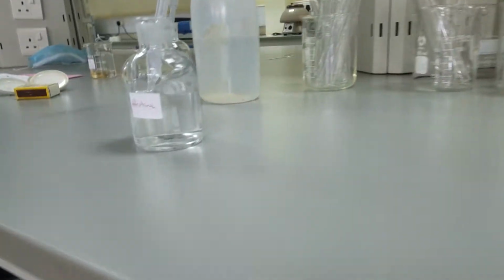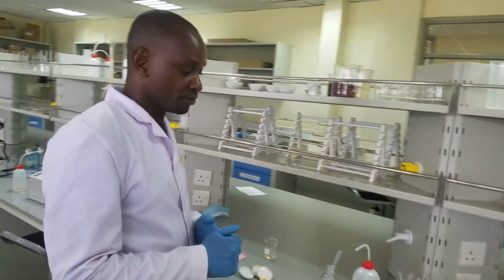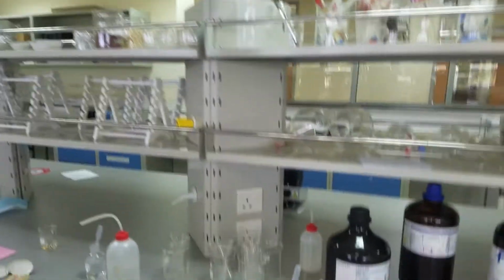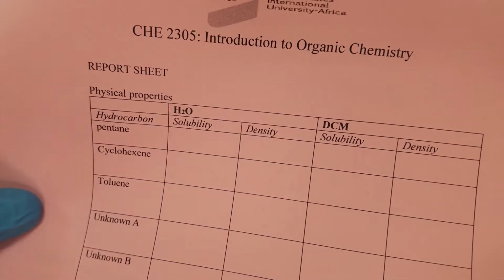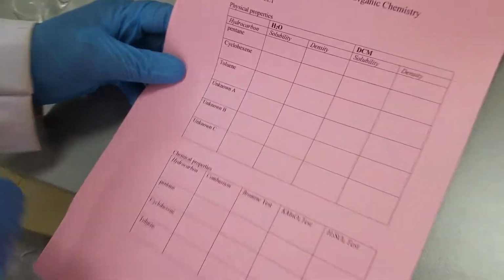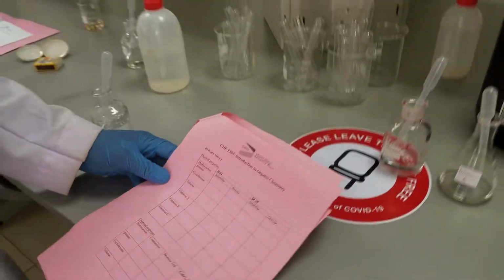So our first one is heptane. I would like you to change from your manual. It is written pentane, but we are not using pentane. We are using heptane. Remember, all of them are alkanes, and they work in the same way. So if you look at your manuals very well, I want you to adjust from pentane to heptane. And we don't have cyclohexene, so you will do this one when you resume face to face.